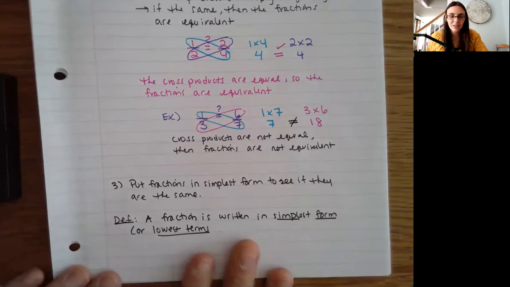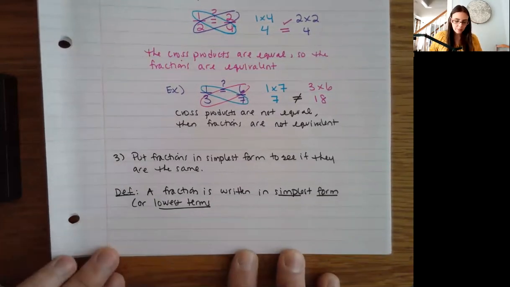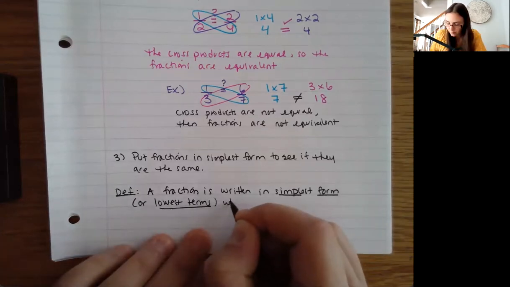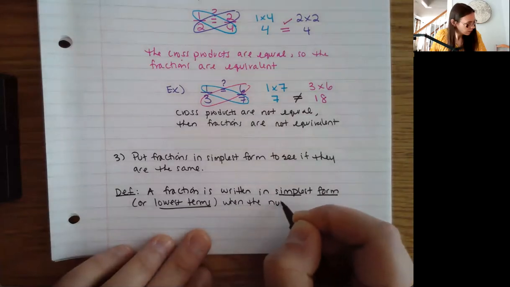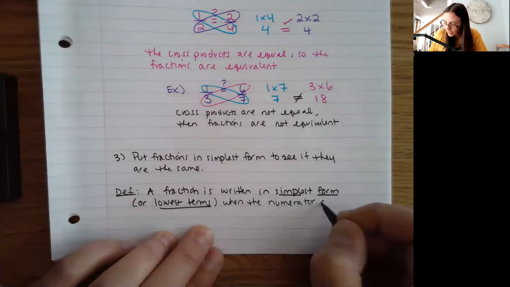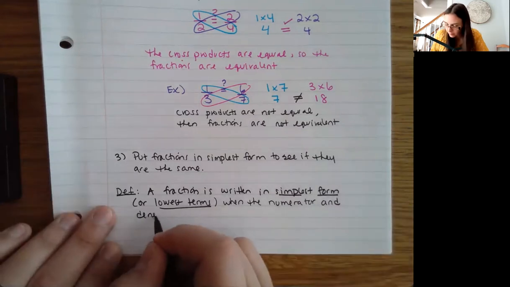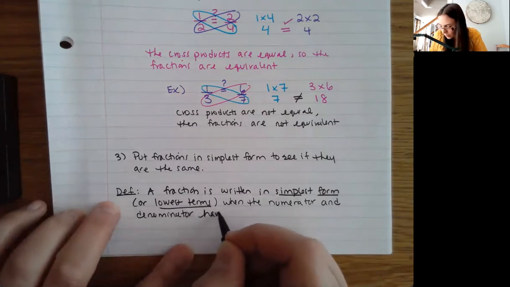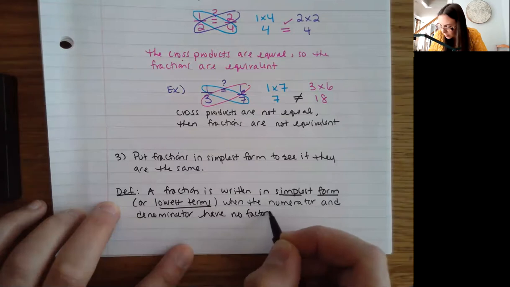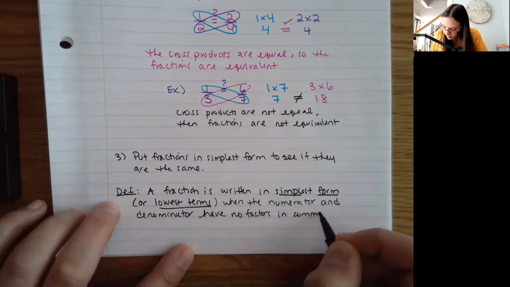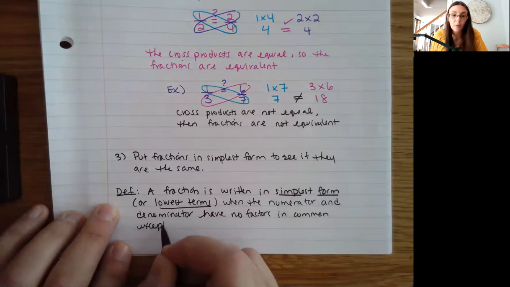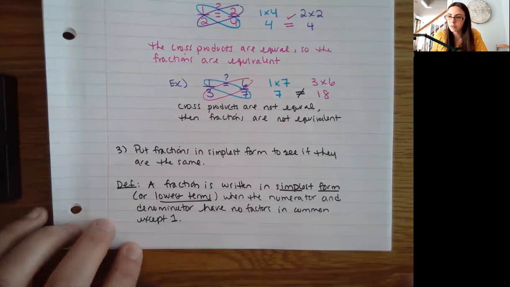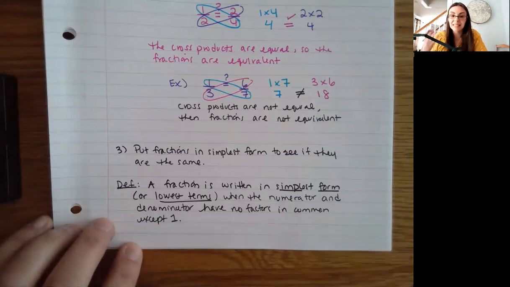So let's go back to this definition. So a fraction is written in simplest form, which is also called lowest terms, when the numerator and denominator have no factors in common except the number 1. And the number 1 is always present because we can always multiply anything by 1 or take out a factor of 1 all the time. So we're not worried about 1, we're talking about something different.